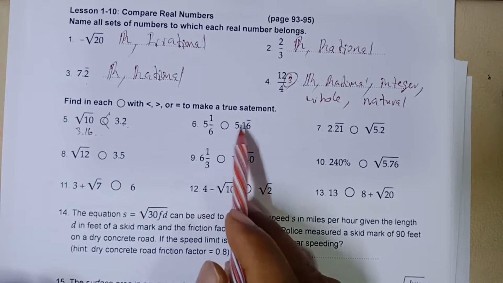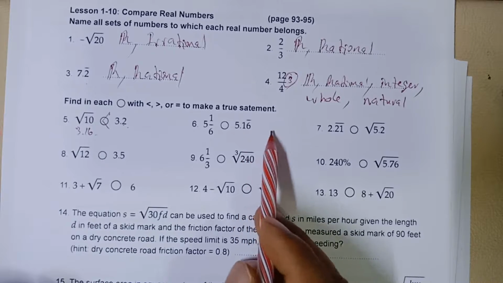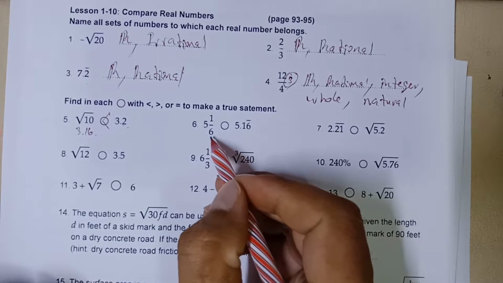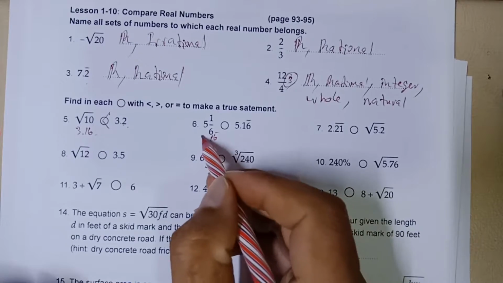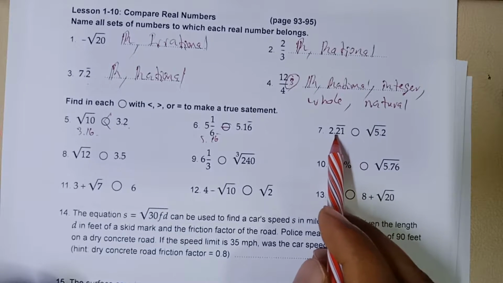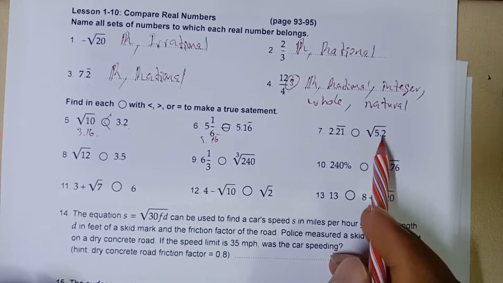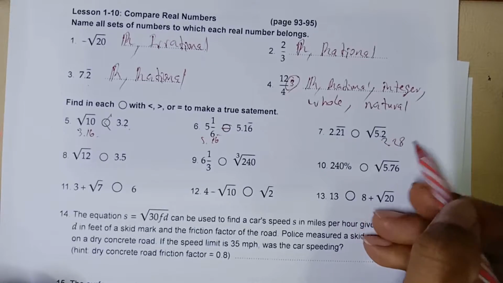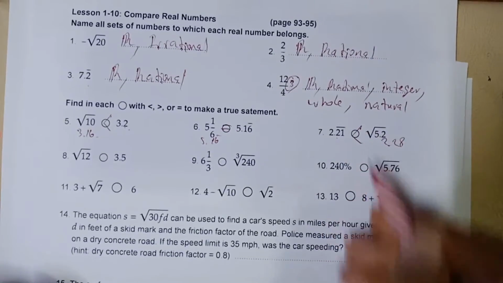They're the same in the first number, but 1.666 and so on, and 1/6. Let's choose 1 divided by 6 first. 1 divided by 6 also gives you 0.16 and so on like this. So therefore this is equal. This number means you have 2.21, 21, 21. Let's find square root of 5.2. Using square root, that will give you 2.28. So simply you have 2.21 and 2.28. This is bigger.